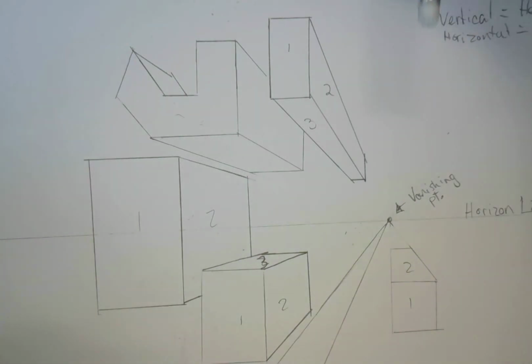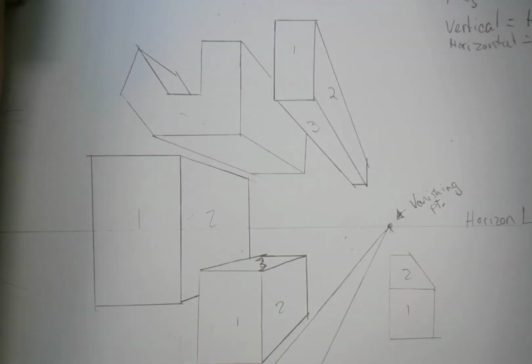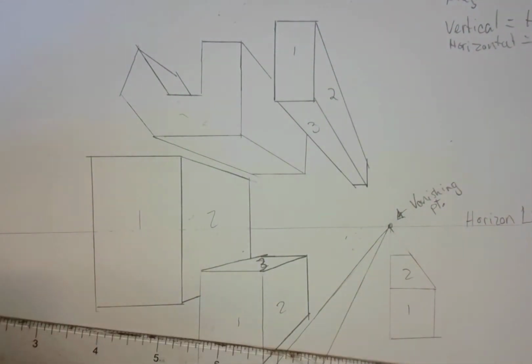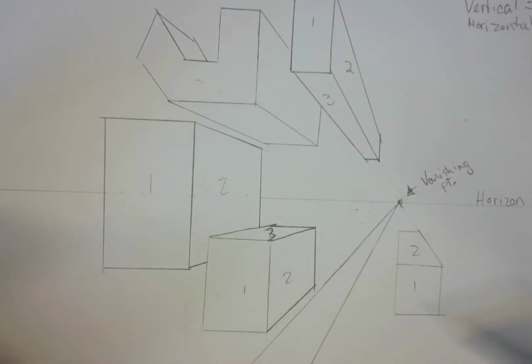Oops, I think I froze. All right, there we are. I don't know if I lost you there for a second, but my screen went black, so hopefully it didn't translate across.